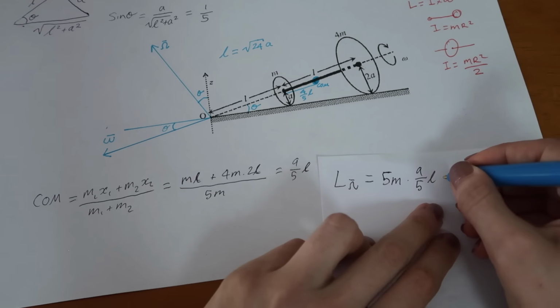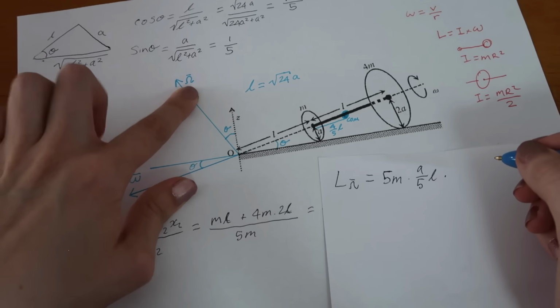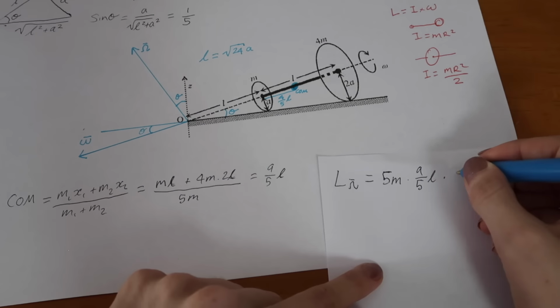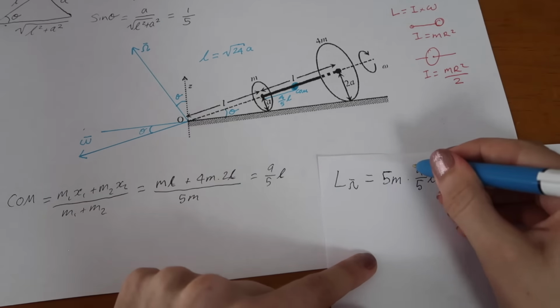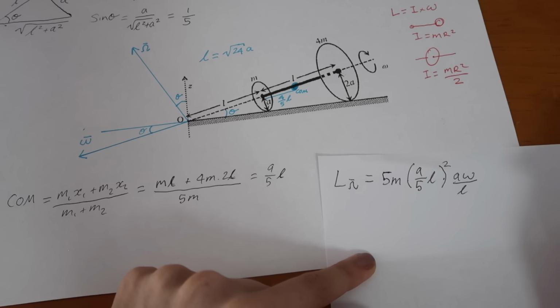So we're going to have the moment of inertia times our angular velocity, which we worked out in the previous part to be a omega over L. Nearly made a fatal flaw, but don't forget to square the radius there. mr squared omega.